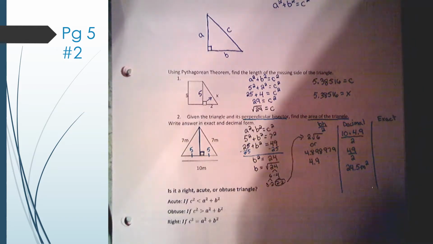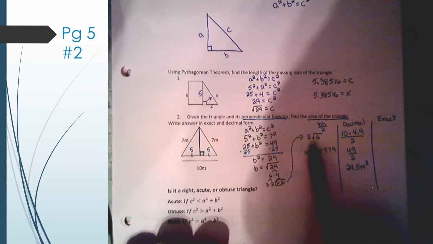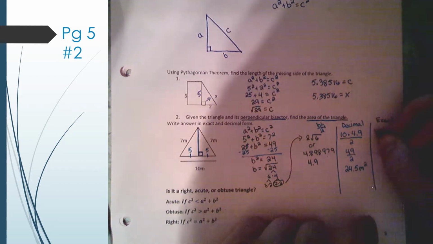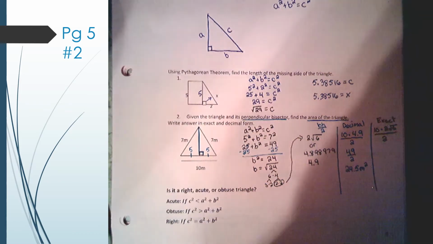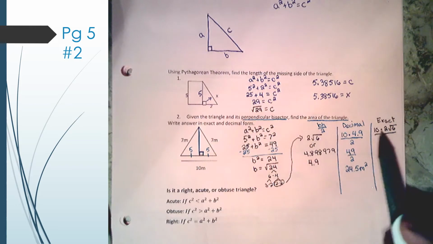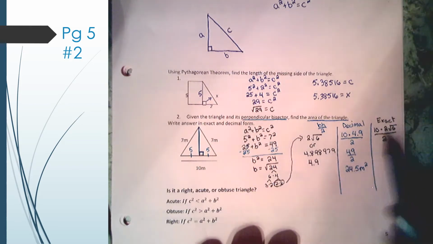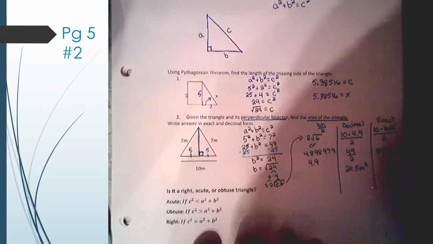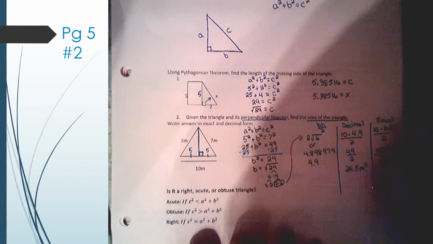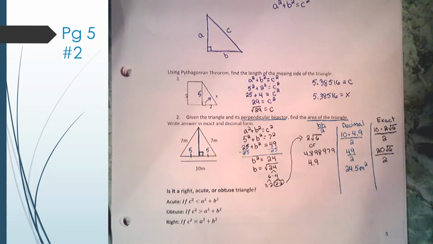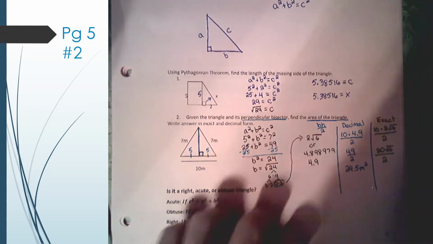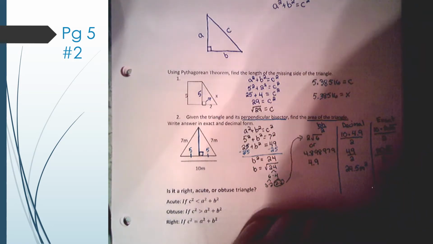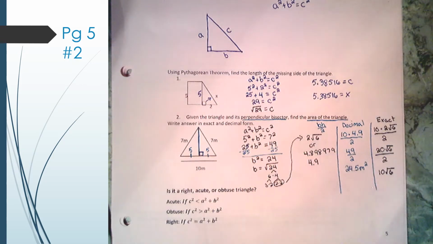In exact form, this is where we use this one here, that 2 radical 6. So, again, our base is 10. That's times our height, which is 2 radical 6 over 2. When you multiply these, I can only multiply the numbers outside of the radical. So 10 multiplies with a 2, that gets me 20. So I have 20 radical 6 in the numerator, all divided by 2. When you're dealing with radicals, I can only divide what's not inside the radical. So I can do 20 divided by 2, and that gets me 10. So my answer in exact form would be 10 radical 6.